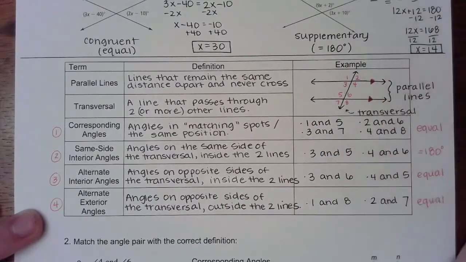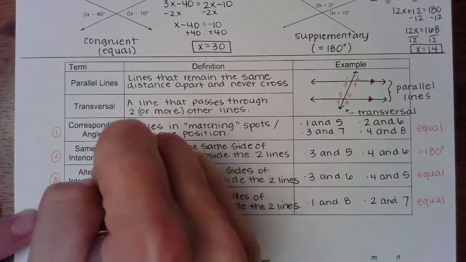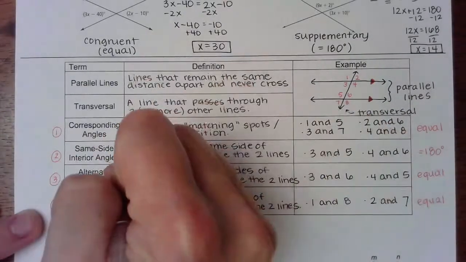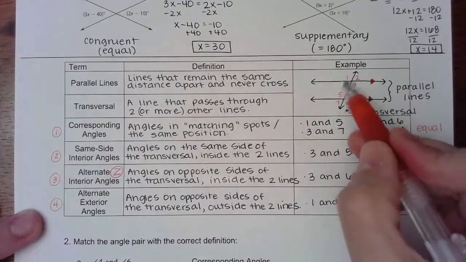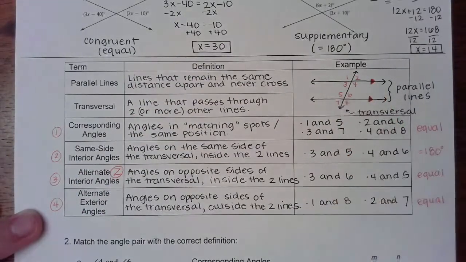With alternate interior angles, a lot of people like to remember that they make the letter Z when you trace them. So 3 goes with 6, and then 4 goes with 5. They kind of make the letter Z. Alternate interior angles are also always equal to each other, just like corresponding angles are.